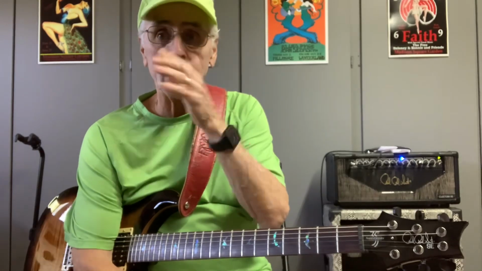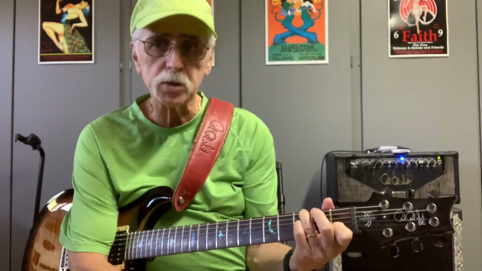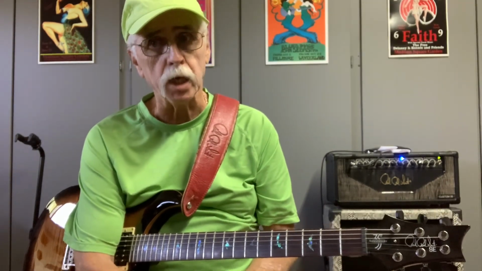Okay, so that's all I wanted to do today. This is a real quickie. So you've learned the octave shapes on the fretboard, and you learned what chord you're going to find underneath that octave shape. So that's a lot for one day. So practice that, please. Please learn.